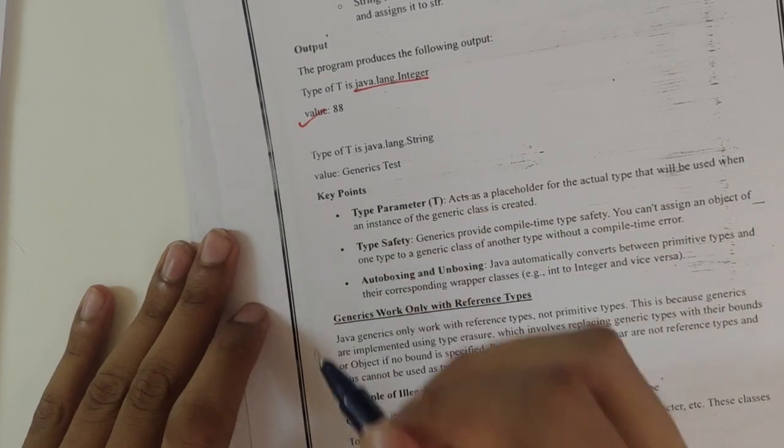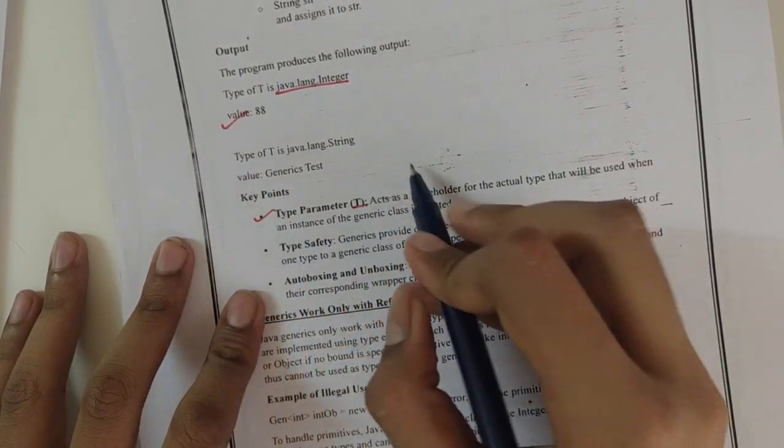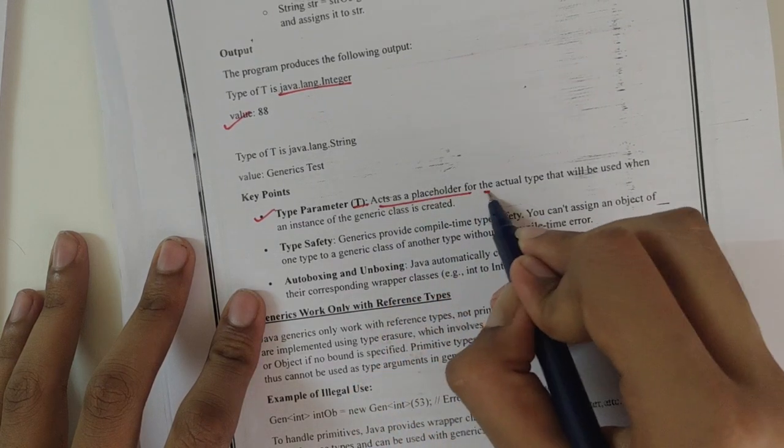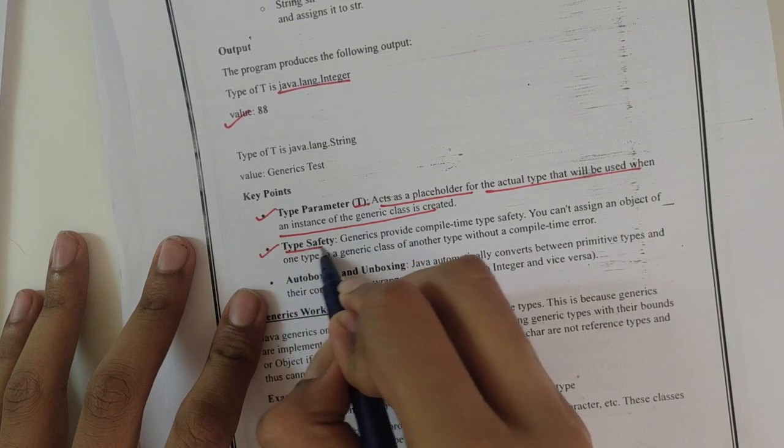Now what are the key points? The first key point is the type parameter. Type parameter T is a placeholder, right? It acts as a placeholder T for the actual type that will be used when an instance of the generic class is created.